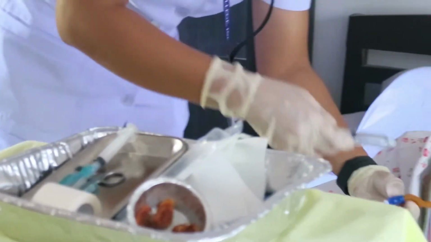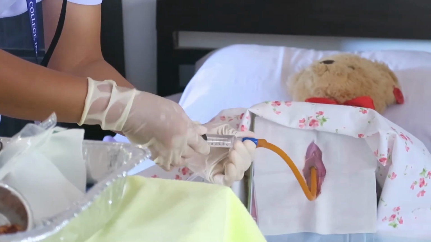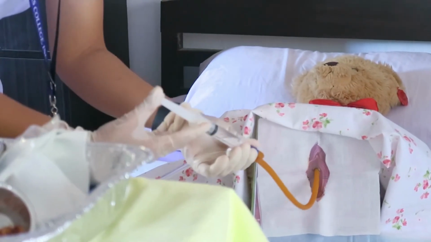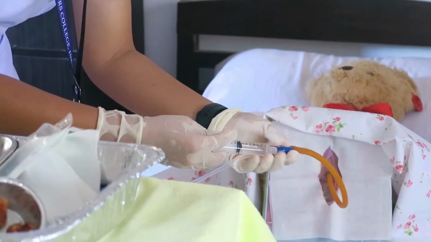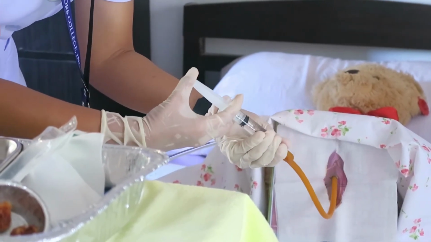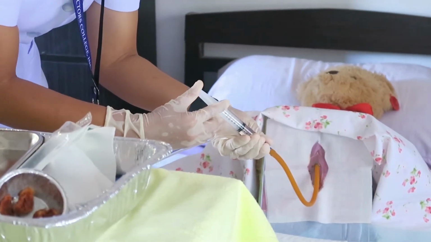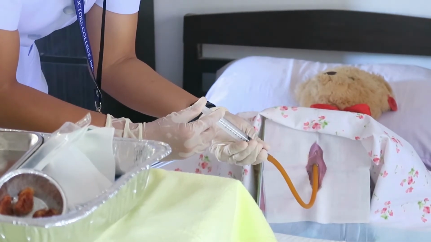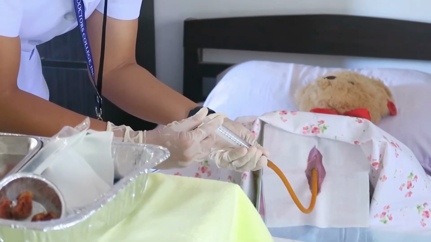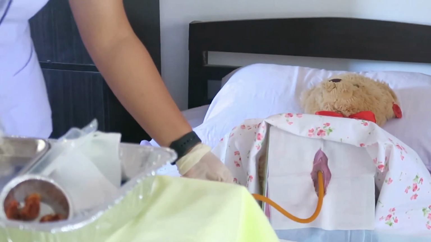Then inject to the catheter. Then discard.